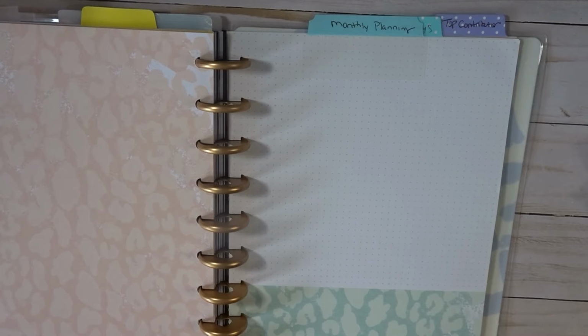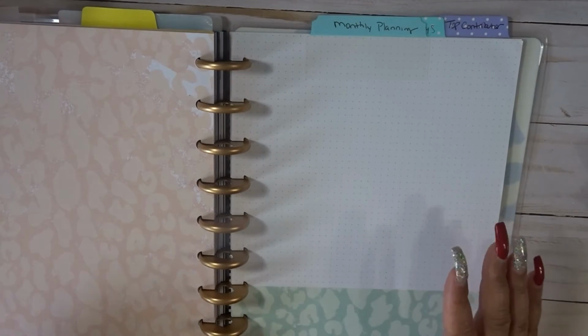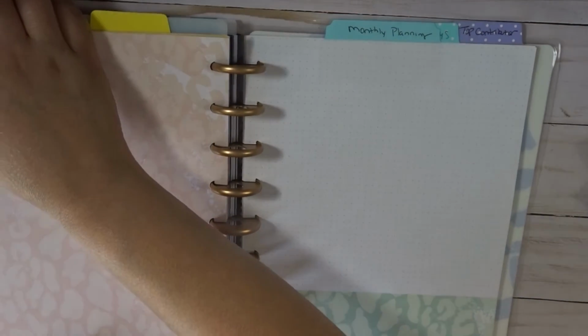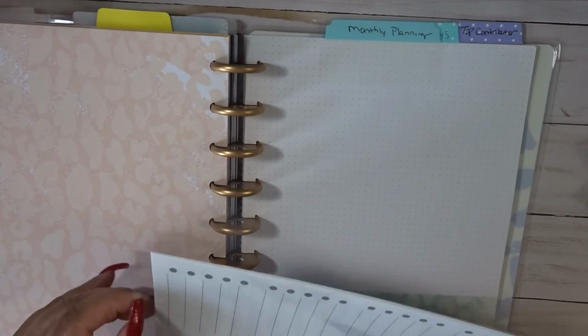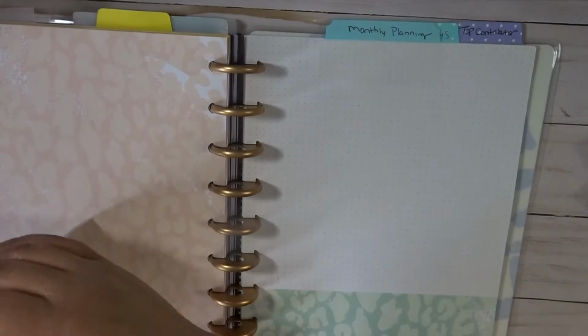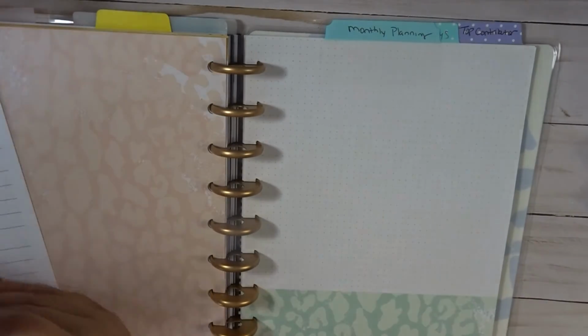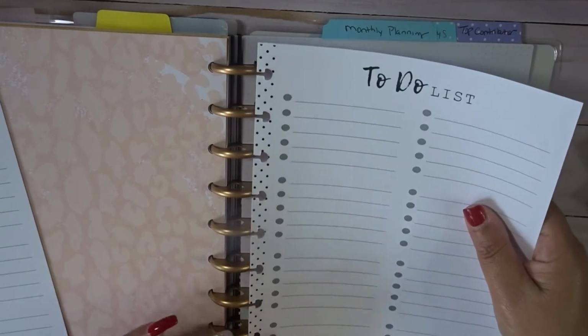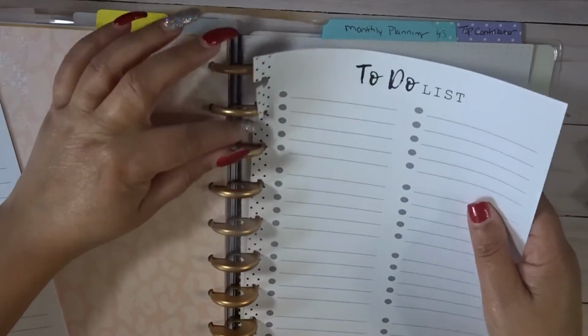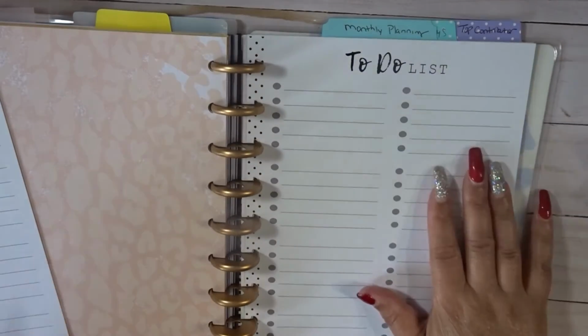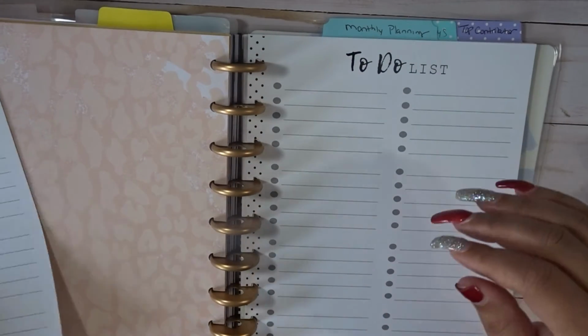So that's what I'm going to do for that. And I'm trying to decide on what section I want to have those. And I can always move this around if I want. I think I'm just going to put this in here in both sections. Okay? Or I could put it under monthly planning.